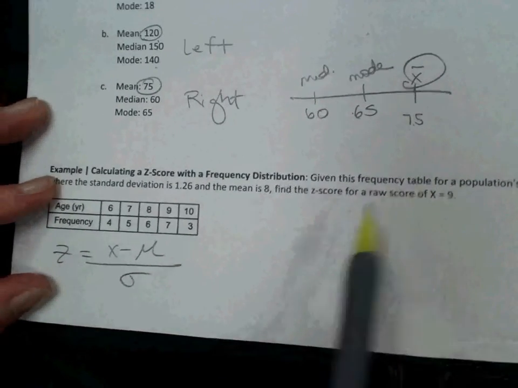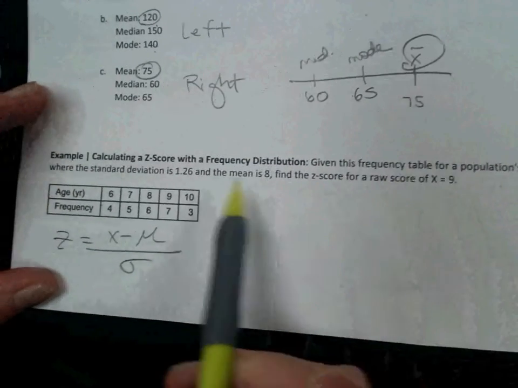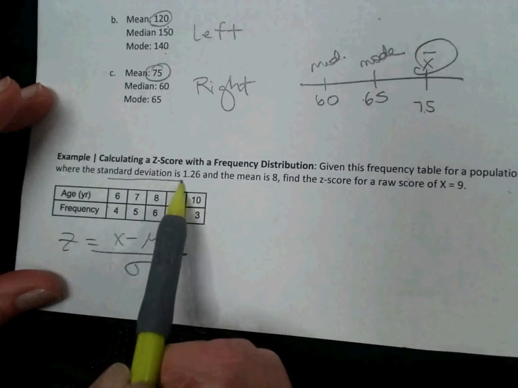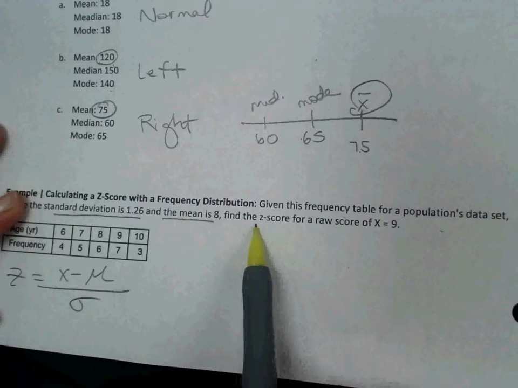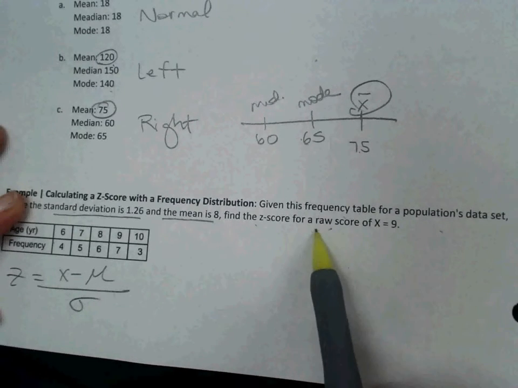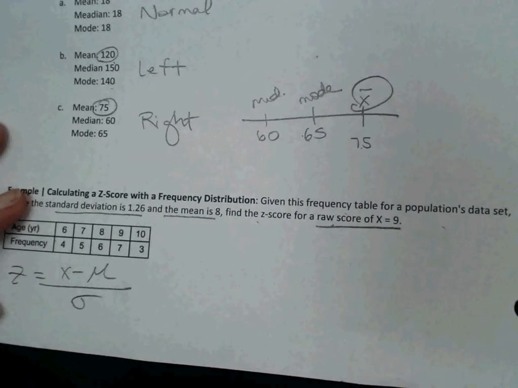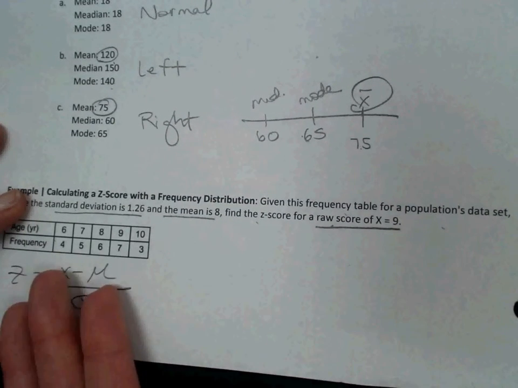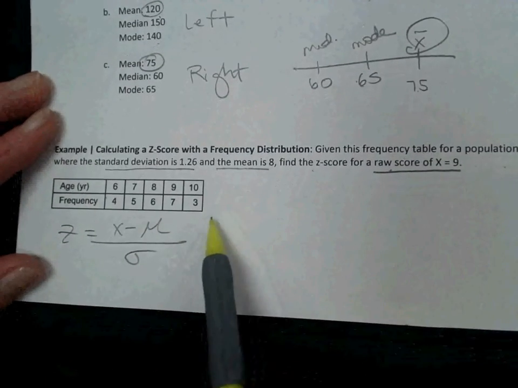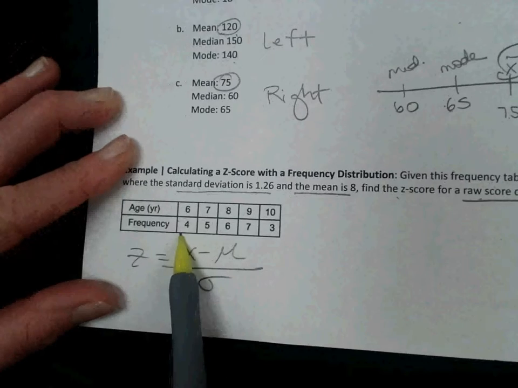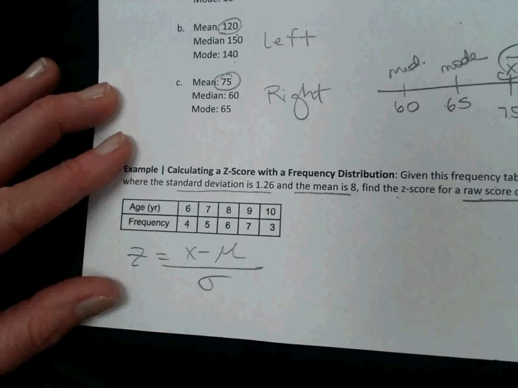Taking a look at this question, it says given this frequency table, talked about those at the beginning of Unit 2, for a population's data set where the standard deviation is 1.26, the mean is 8. Find the z-score for a raw score of x equals 9. That should sound familiar from yesterday's opener. Raw score is just a data point in a data set. So here we're talking about the ages of individuals and how many individuals are those ages. So there's 4 6-year-olds, 5 7-year-olds, and so on.